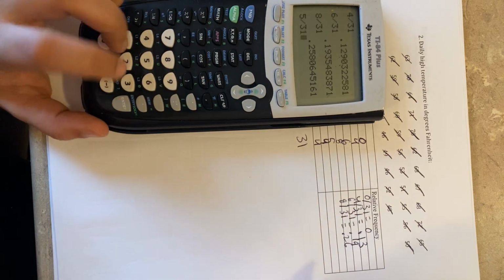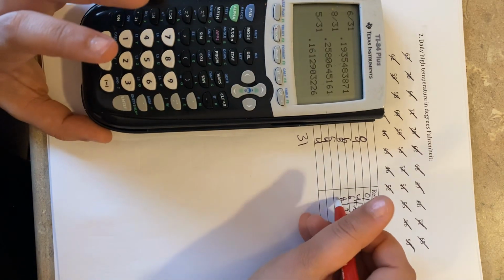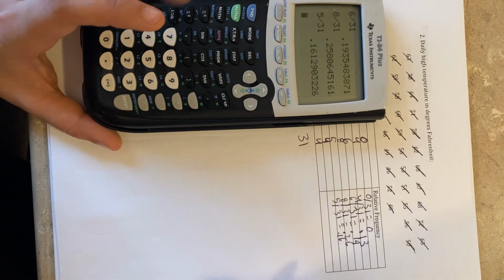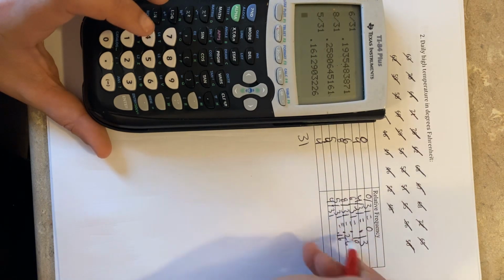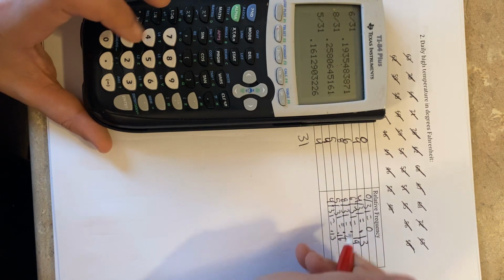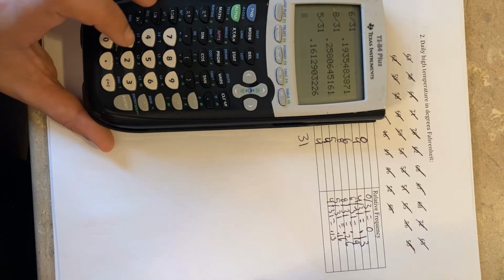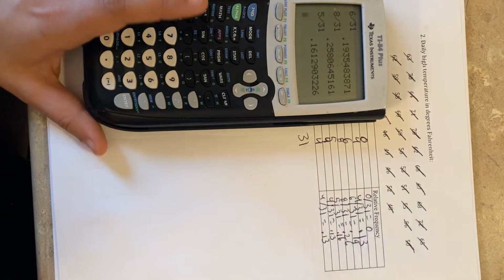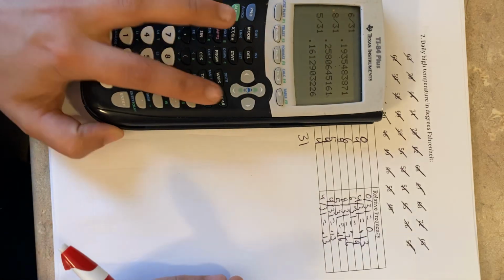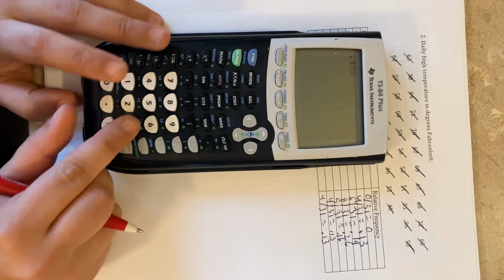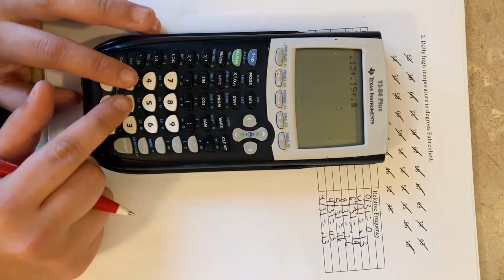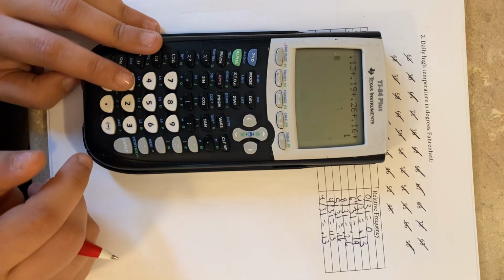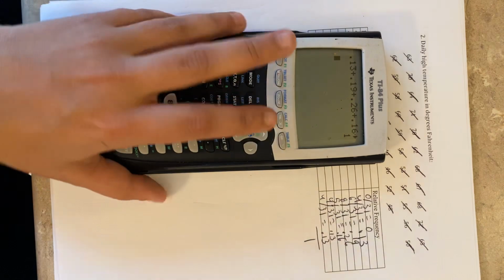5 divided by 31 gives me 0.16. 4 divided by 31, we already did up here, that gives me 0.13 again. And my last one would be 0.13 again. Okay, and to make sure we did that right, we just add all of the decimals up. And that adds up to 1, so I know I did everything right there.